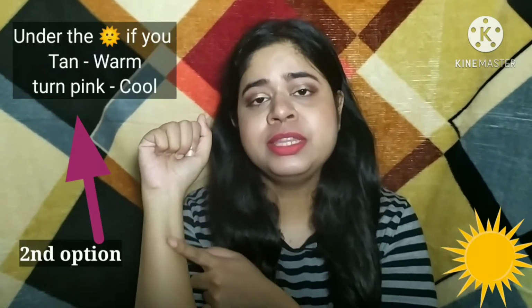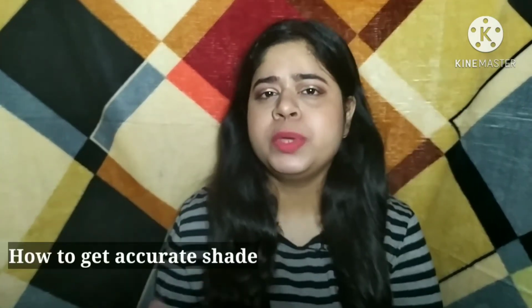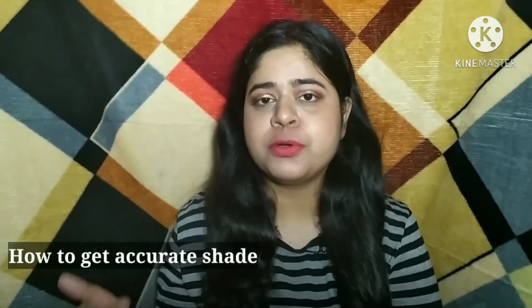First way of identifying your undertone is to check your veins. If your veins appear green, then you're warm undertone. Secondly, if your veins appear more blue in color, then you are cool undertone. To get that accurate shade of foundation for your skin tone, I'll share a few tips on how you can do that.